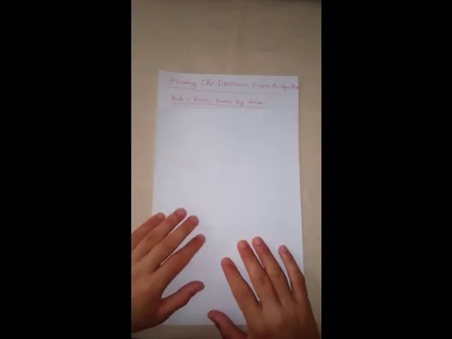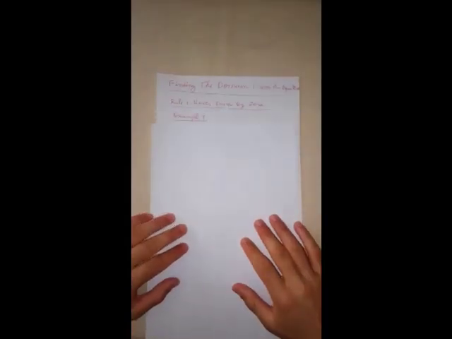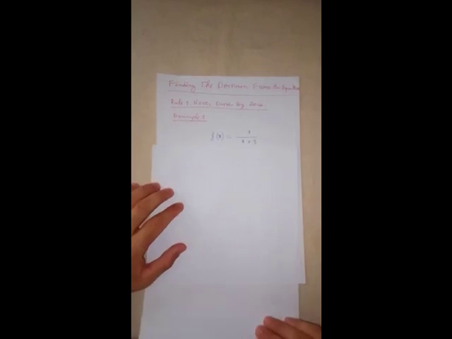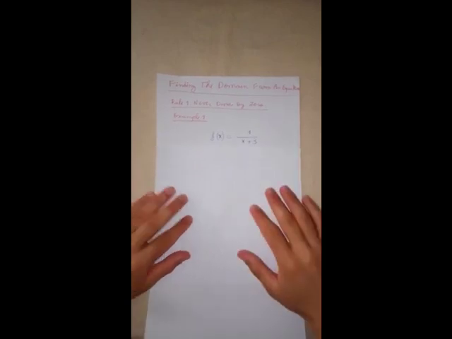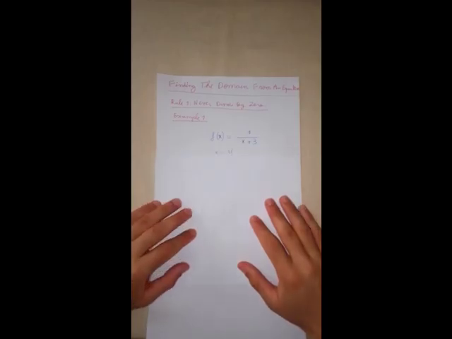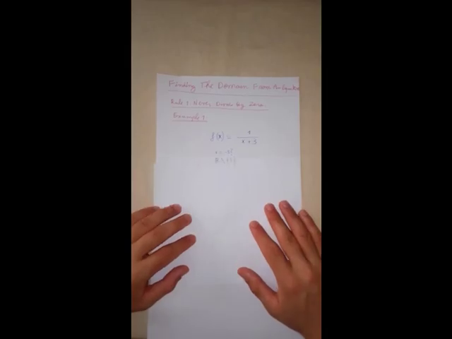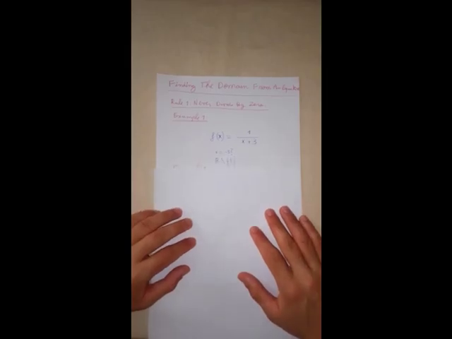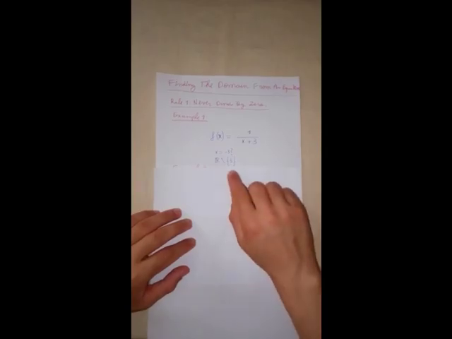Rule 1. Never divide by 0. Example 1. f of x equals 1 over x plus 3. Can we substitute x equals minus 3? No, because the denominator becomes 0. Division by 0 is undefined, so the domain is all real numbers except minus 3. This is how we read this notation.